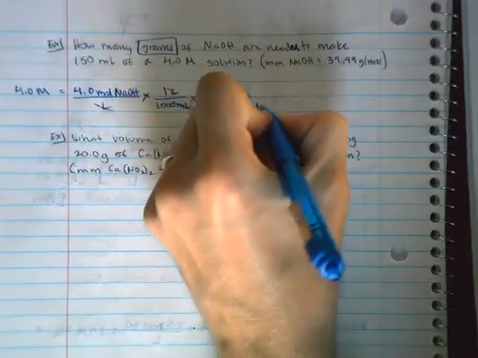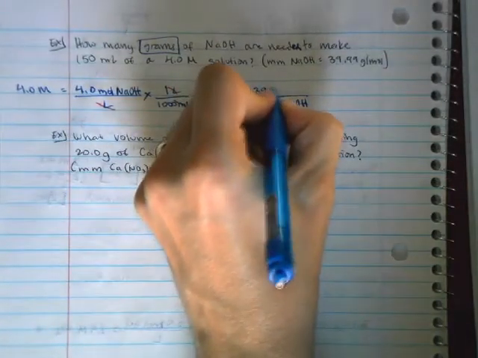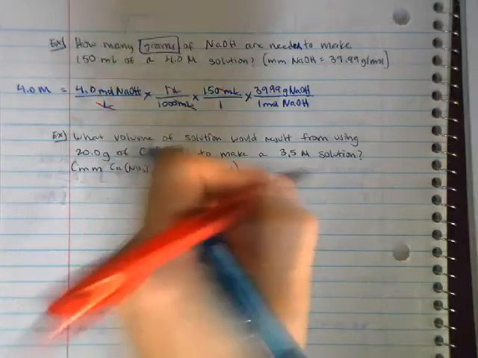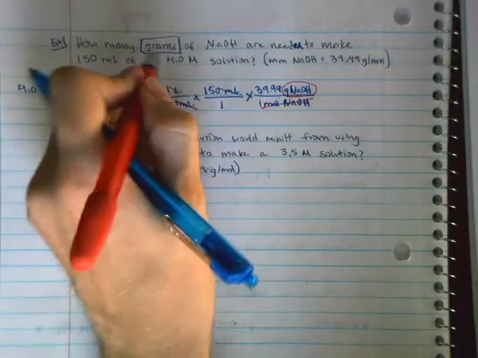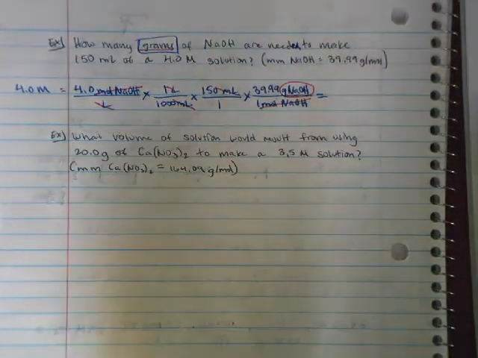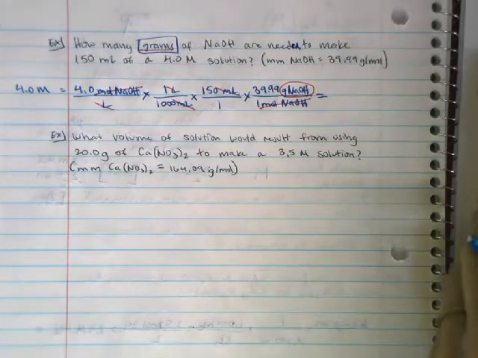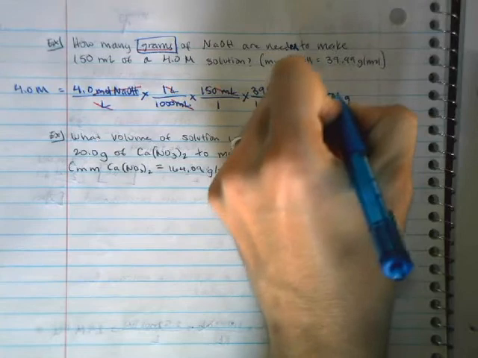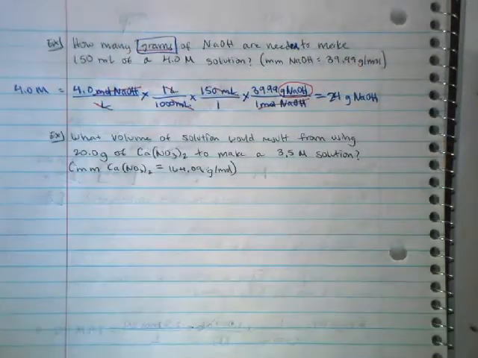So for every 1 mole of sodium hydroxide in my solution, that's equivalent to 39.99 grams of sodium hydroxide. Okay, so even though they're super far apart, moles of NaOH cancel with moles of NaOH. I am left with just grams, which is exactly what I'm looking for. I'm looking for the mass. Okay. That's fairly normal in terms of plugging into our calculator. No surprises there. So that would be, what, 24? Because we have two sig figs? Yeah, sure. 24 grams of sodium hydroxide.